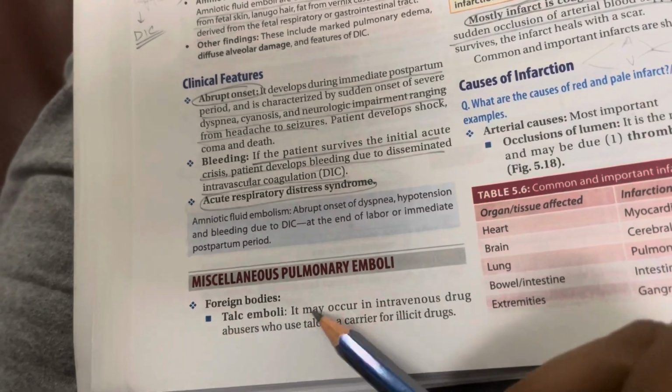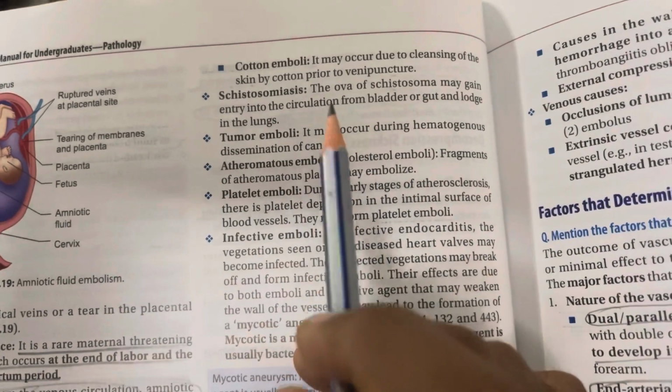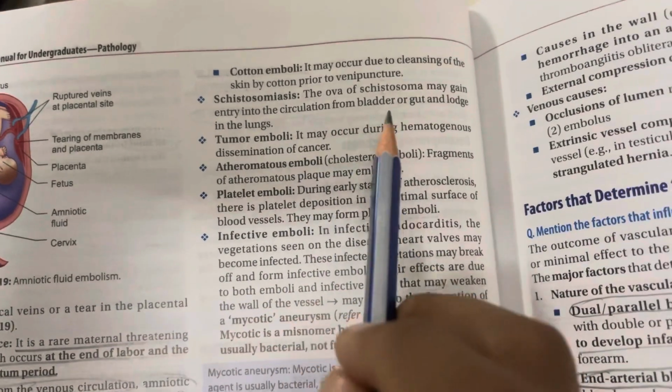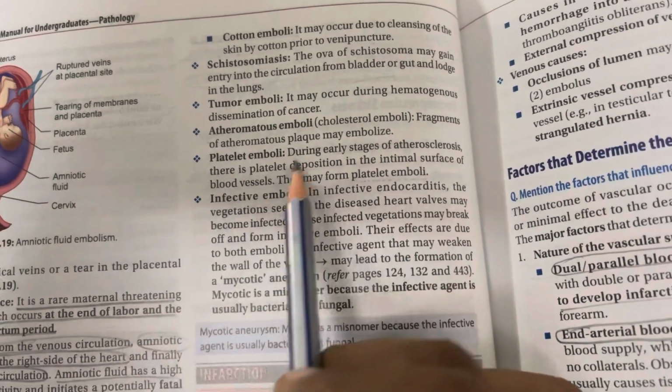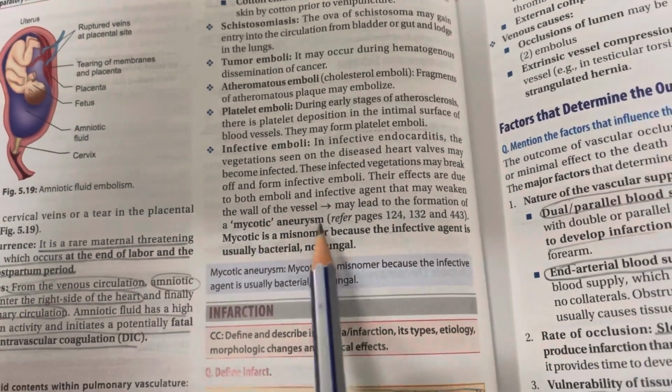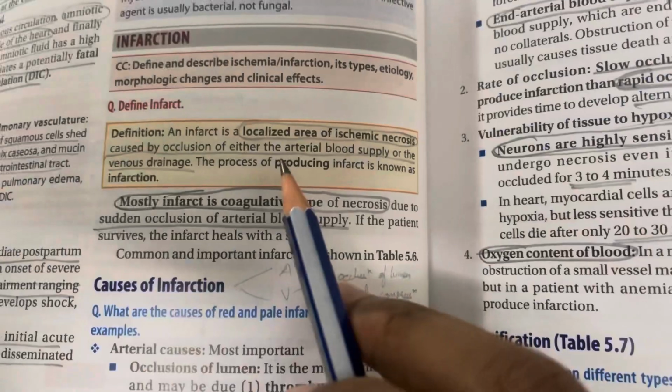Next, you can see talc emboli, miscellaneously. In IV drug users, you can see cotton emboli because of cleansing of the skin with cotton before venipuncture. You can see schistosomiasis, which can lodge in the lungs. You can see tumor emboli, erythematous emboli, platelet emboli, and infective emboli. Again, mycotic aneurysm is a misnomer because the infective agent is bacterial, not fungal.